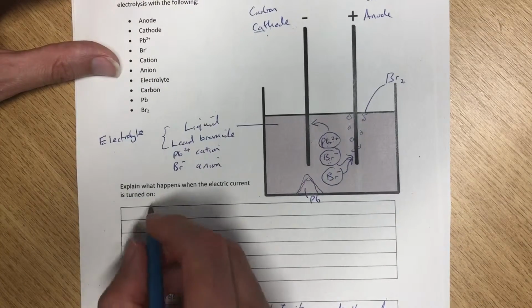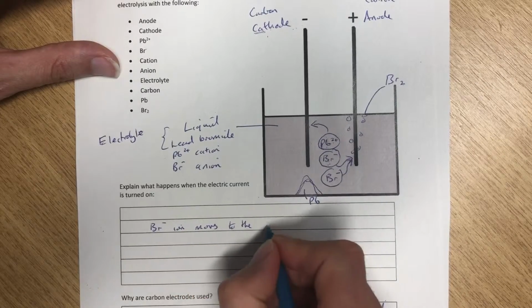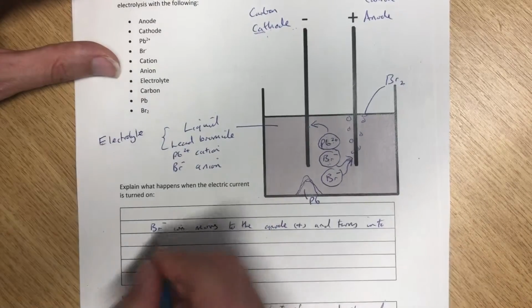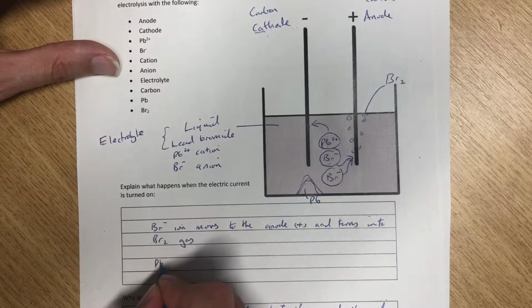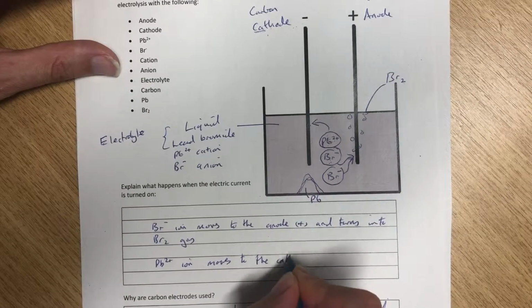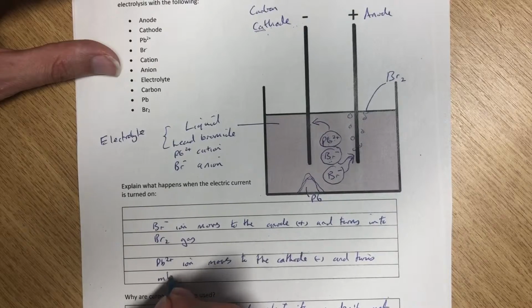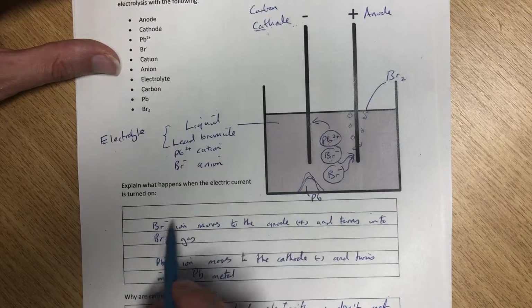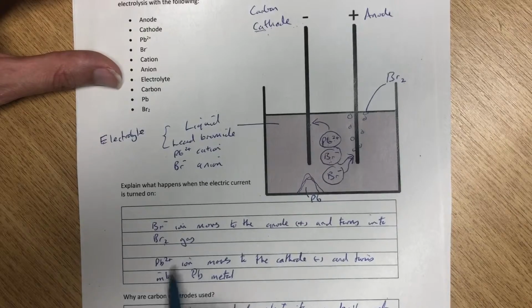So what happens when you turn the current on? The bromide ion moves to the anode. The anode is the positive electrode, and it turns into Br2 gas. The lead ion, the Pb2+ ion, moves to the cathode. The cathode is the negative electrode, and it turns into Pb metal, elemental lead if you like. Note, in each case, the bromide ion becomes the bromine molecule. The ion is charged, the product, the element, is not charged, and the same with the lead.